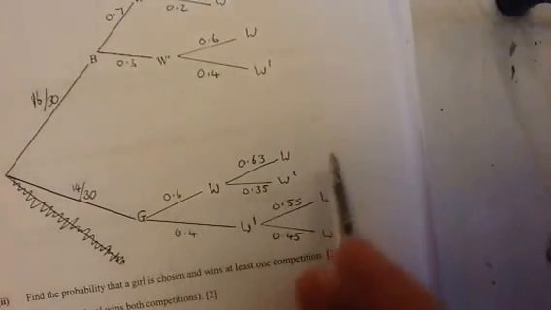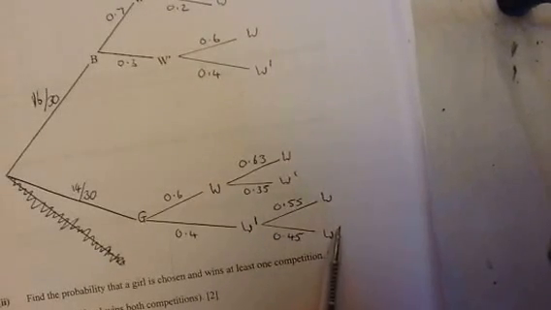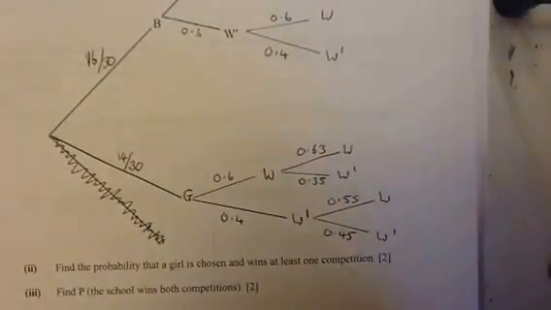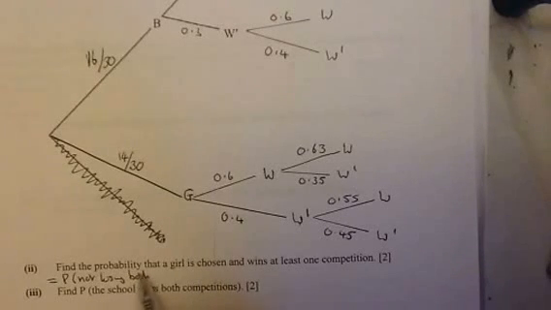So next question: find the probability that a girl is chosen and wins at least one competition. Okay, so we have a look at our tree. A girl winning, so it has to be a girl, so we're coming down here. She wins at least one, so she could win, as long as she doesn't lose both. She would win at least one. So what we're being asked to do in this one, to find the probability of the girl chosen and winning at least one, is equal to the probability of not losing both, which is 1 minus the probability of losing both.